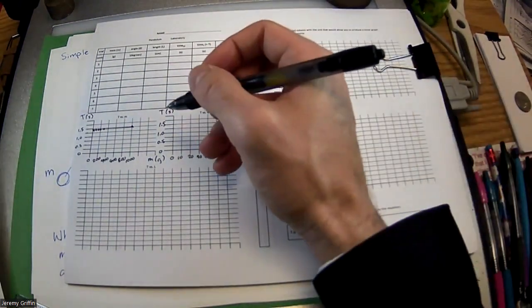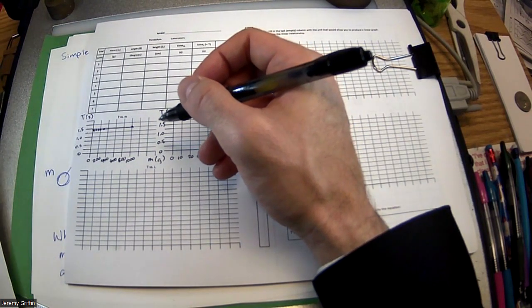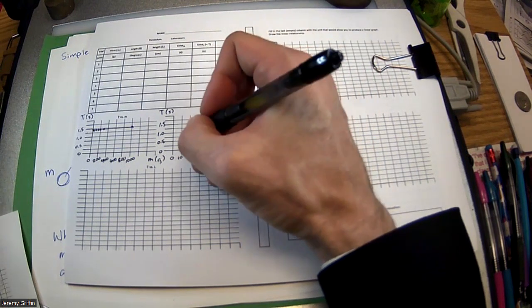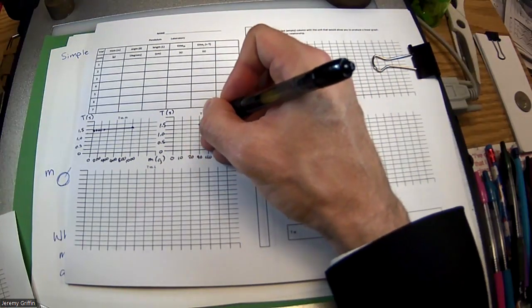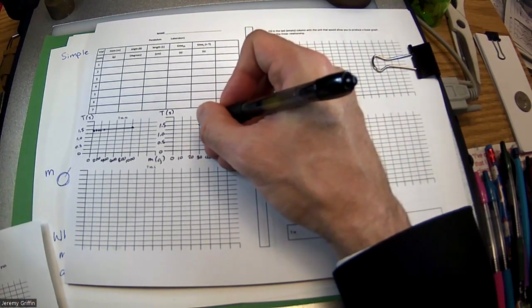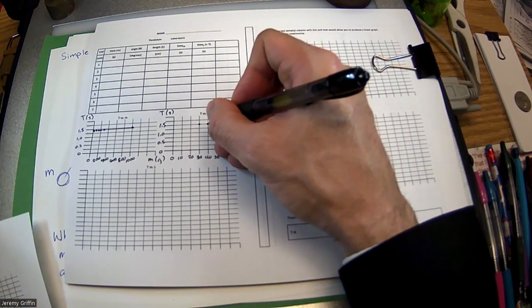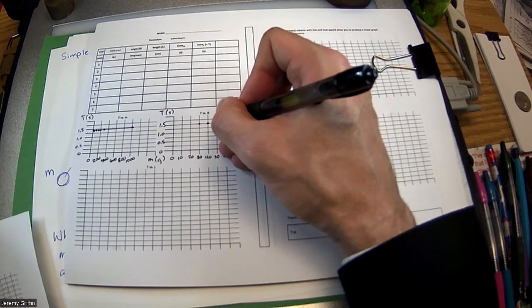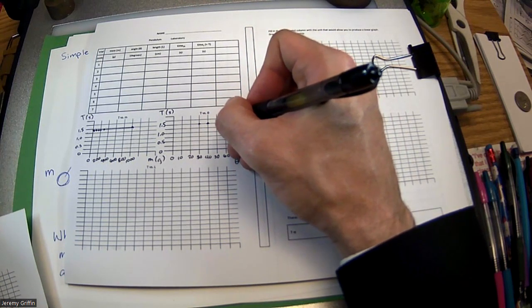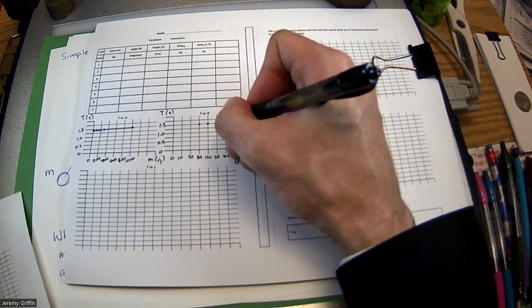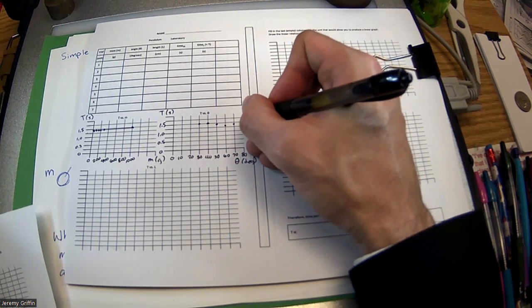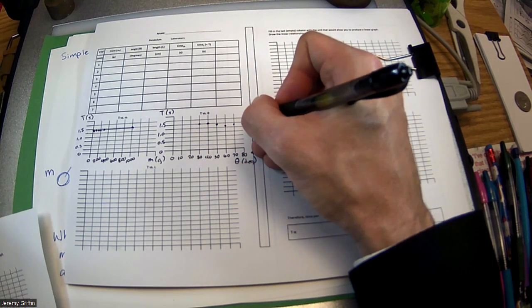All right, so it looks like for 30 degrees, it took 1.5 seconds. Bam, right there. 30 degrees over 1.5 seconds. Okay. At 40 degrees, it was also 1.5 seconds. At 50 degrees, 1.4 seconds. At 60 degrees, 1.3 seconds. 70 degrees was 1.4. 80 degrees, 1.4. 90 degrees, 1.3. All right.